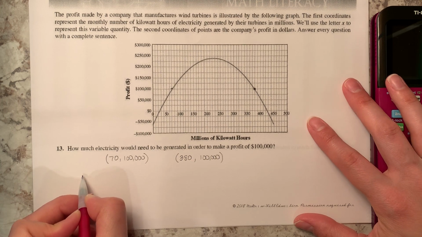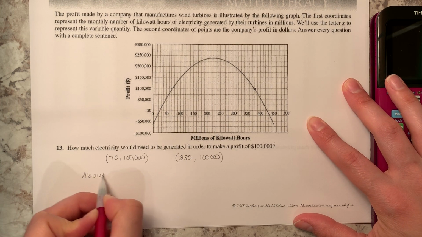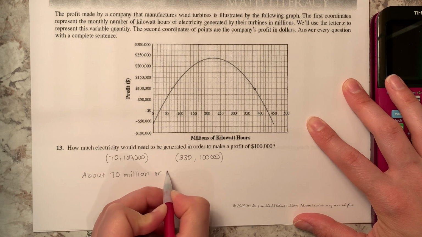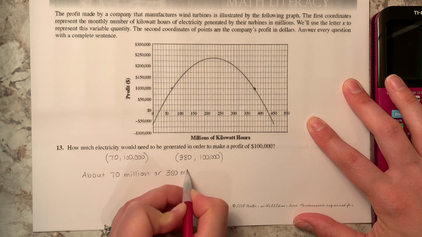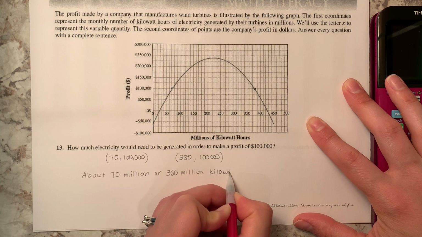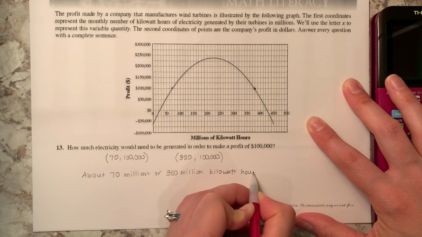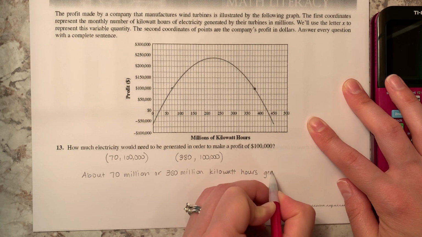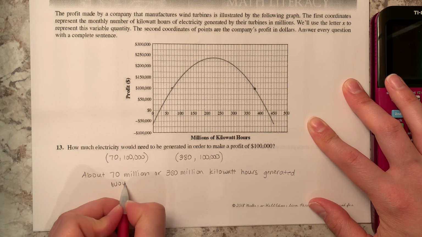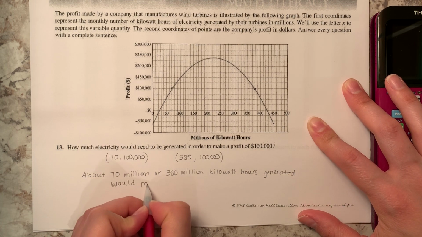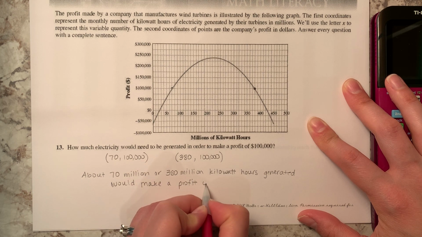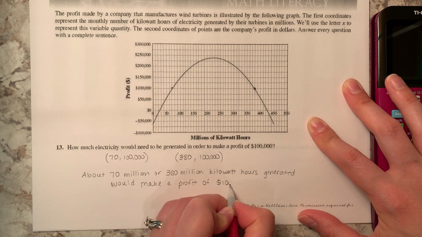Okay, so this means about 70 million or 380 million kilowatt hours generated will make a profit of 100,000.